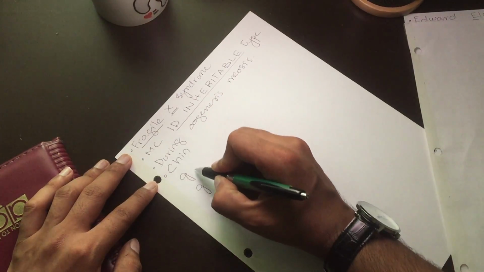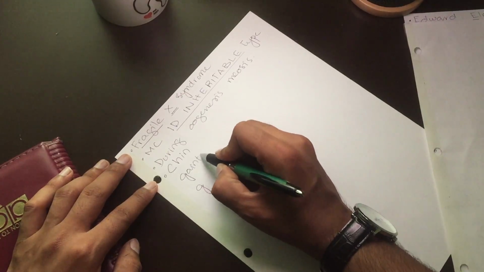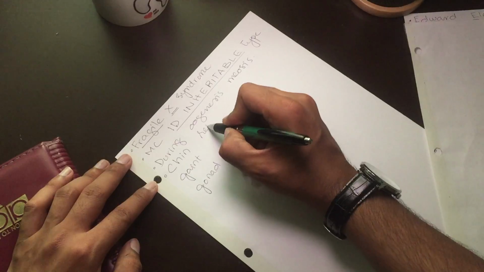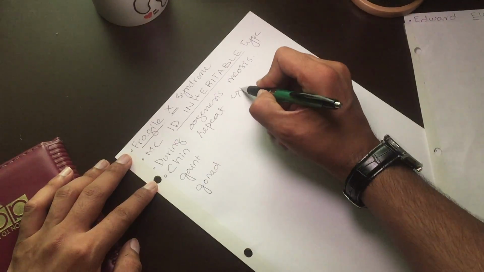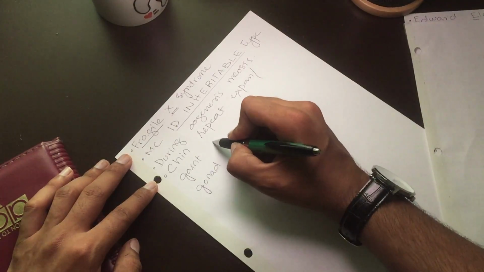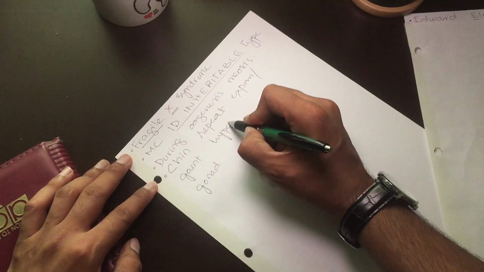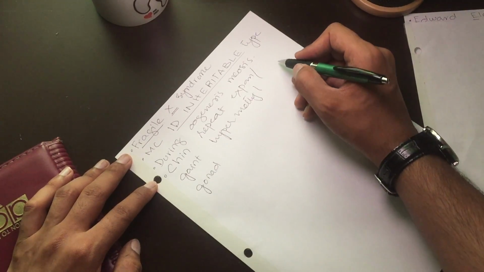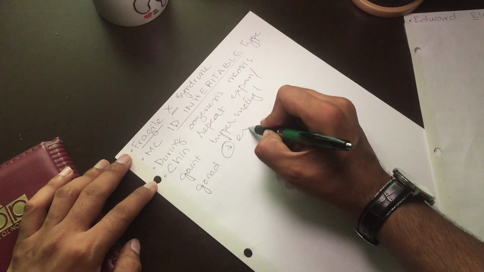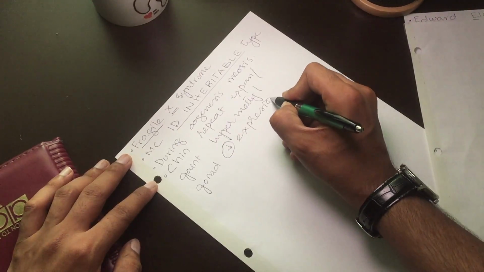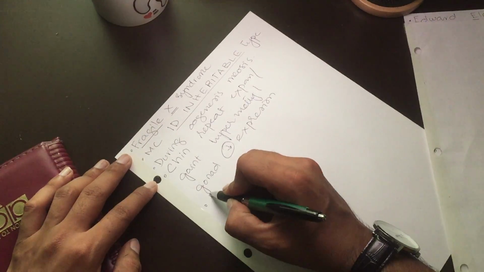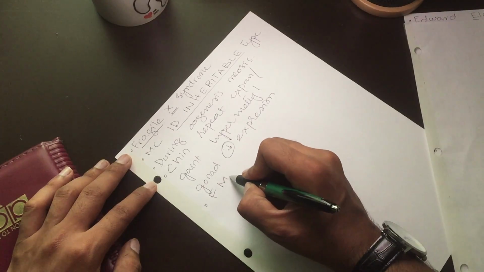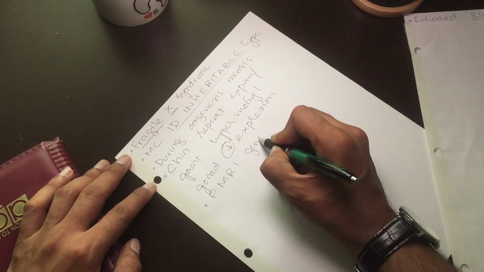There is a chin problem, there is giant gonads. So CGG repeat expansion, hypermethylation or deactivation, which leads to decreased expression of the fragile mental retardation 1 gene, FMR1.